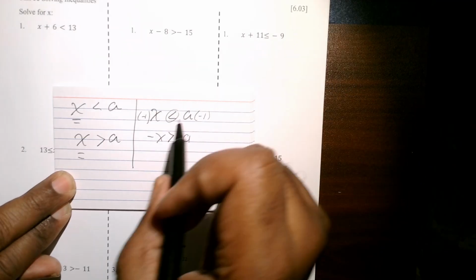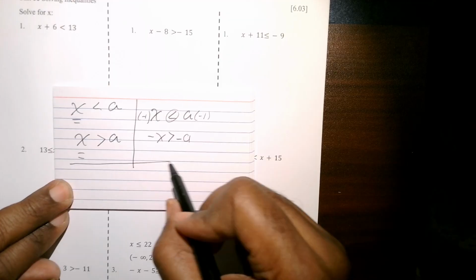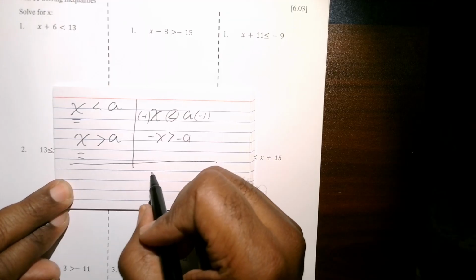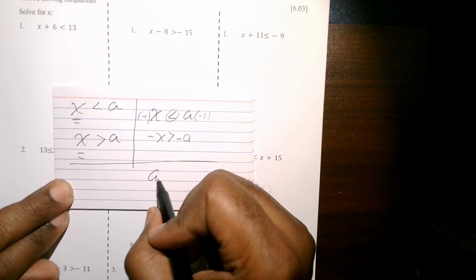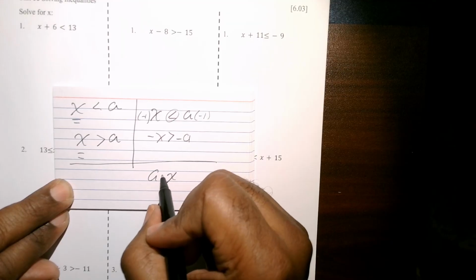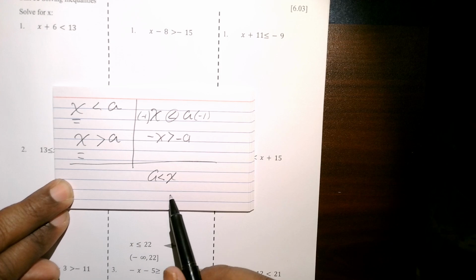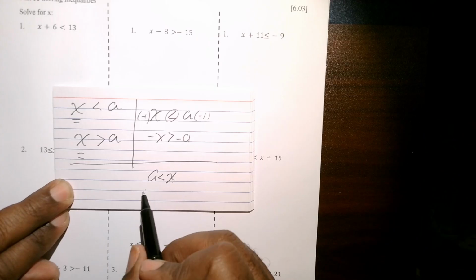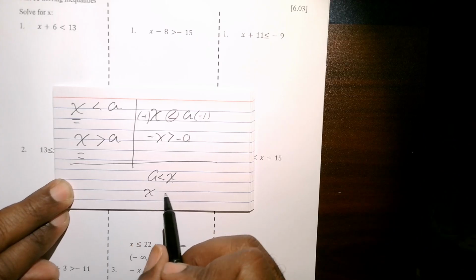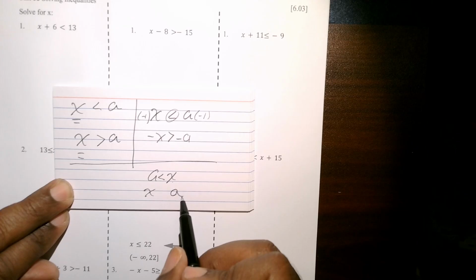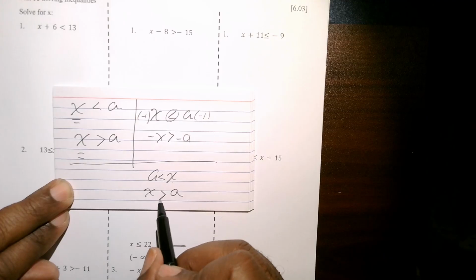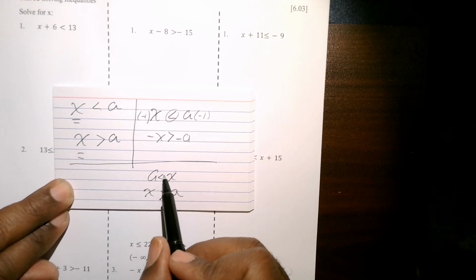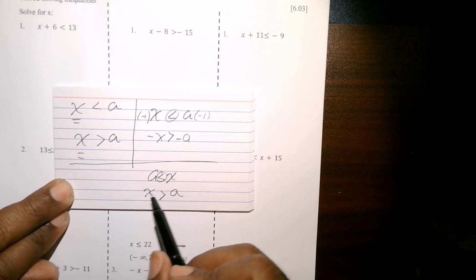And lastly, whenever we flip an equation, let's say we have x on the right side, we want to put x on the left side, so we flip the entire equation. So x is now on the left, a, or the other side, is now on the right, and the sign flips as well. So you will get a sign flip if you flip the entire equation.